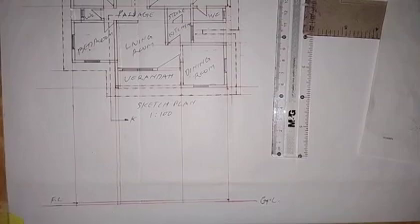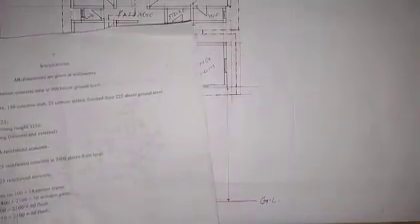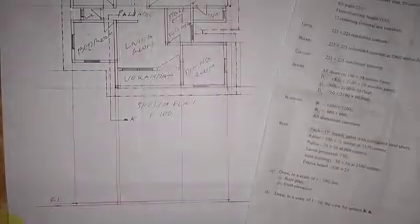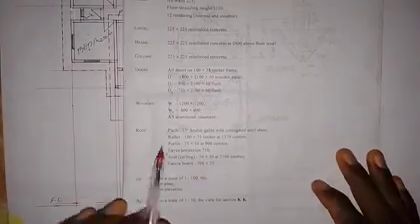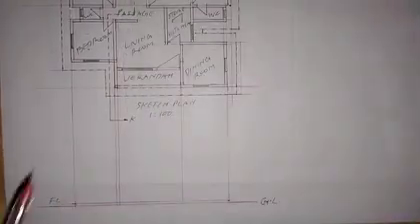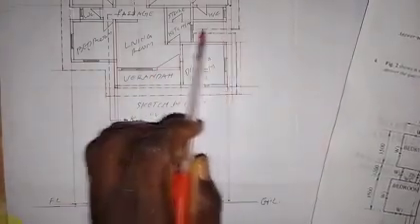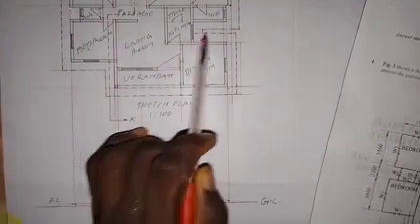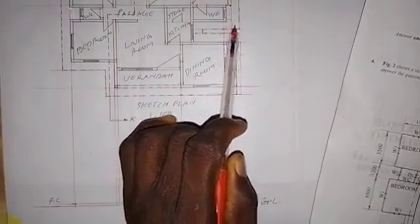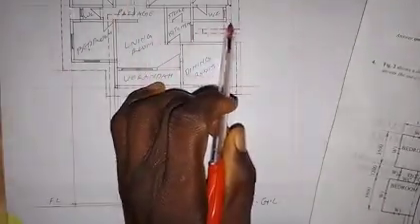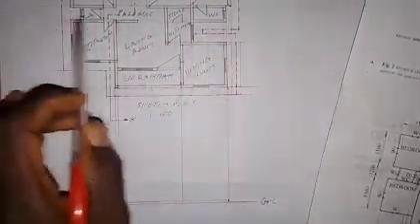Then the next thing that I'm going to do is to go to the roof. For the roof, we are told that we have a pitch 15-degree double gable with corrugated steel sheet. Another thing that I noticed about this building sketch plan is that we are not given the ridge. There's no ridge here, so we don't know whether the ridge cap or the ridge is in this direction or in this direction. But what I'm assuming is that it should be around here, so they are supposed to draw it around here.